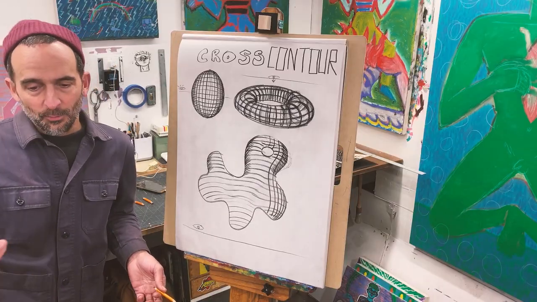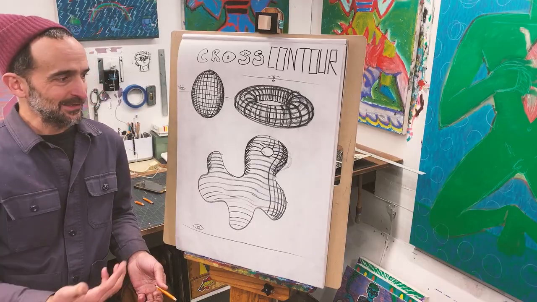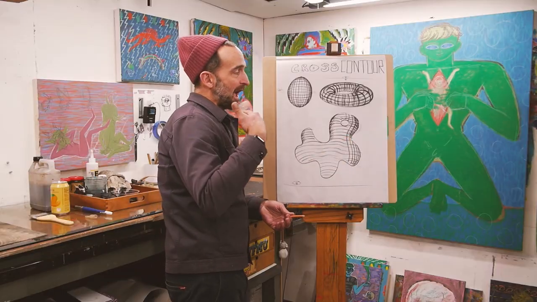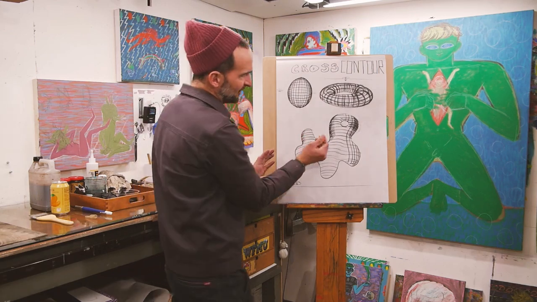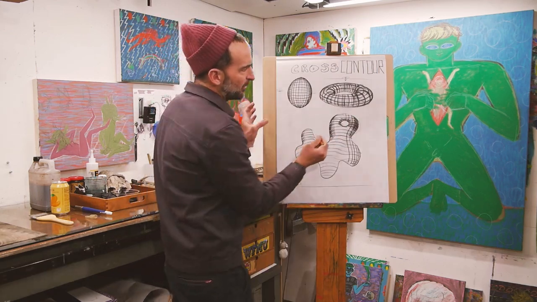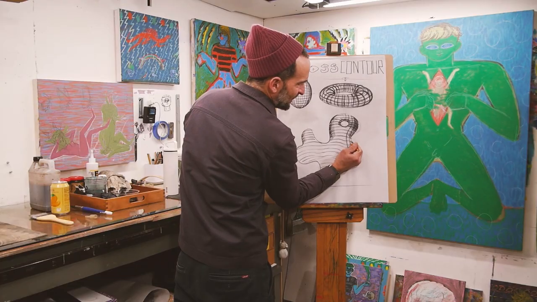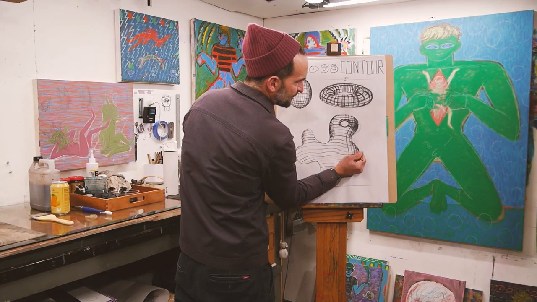Any work of art is more than a technique, you know? So when I start to do this, I'm playing with cross contour. If I start to bring in some more of these lines, some people might ask, isn't that just cross hatching?